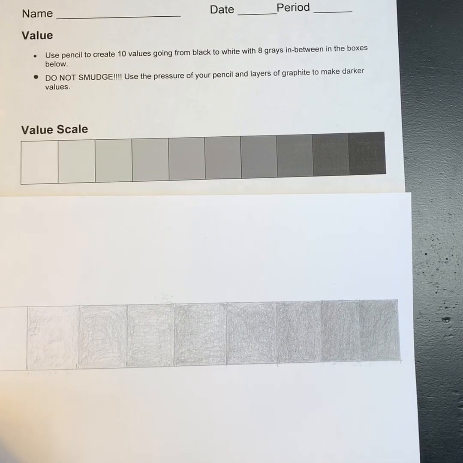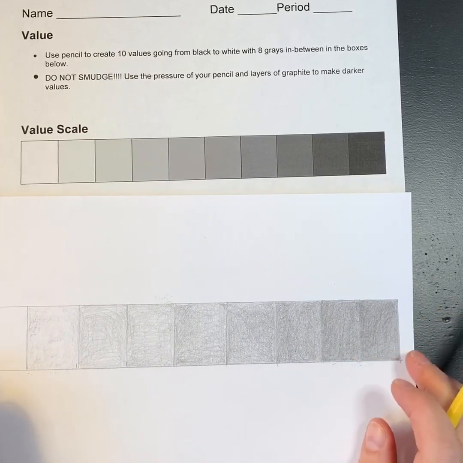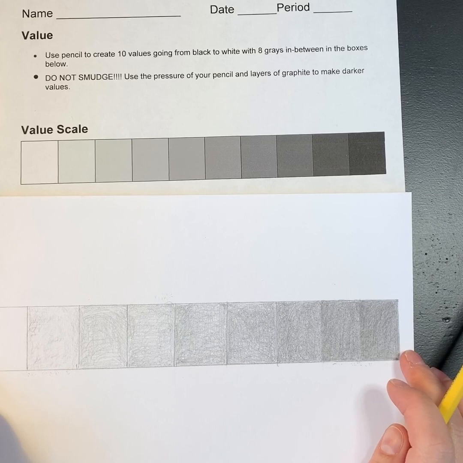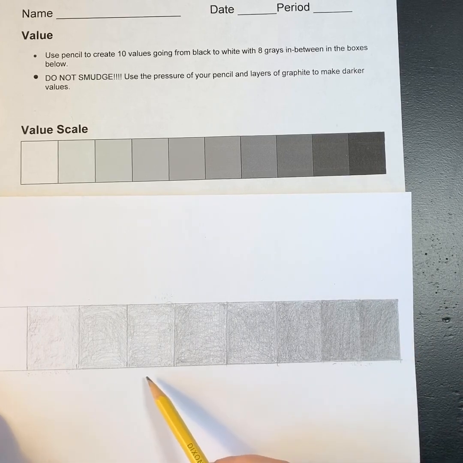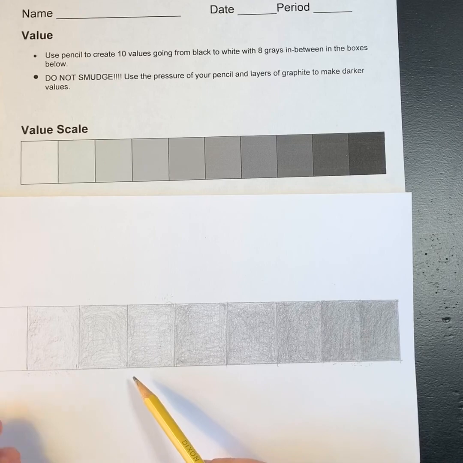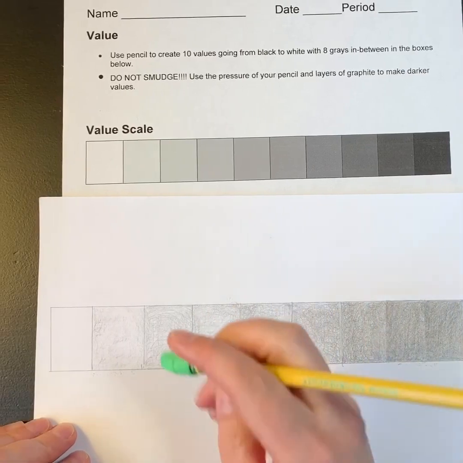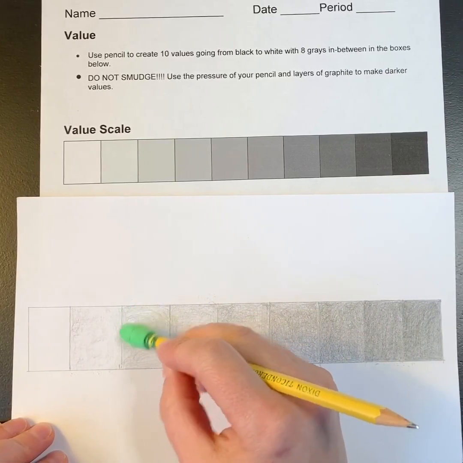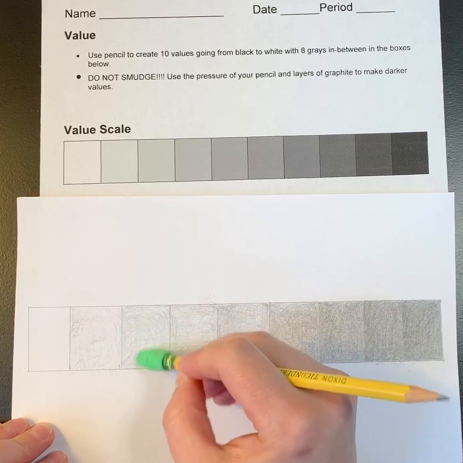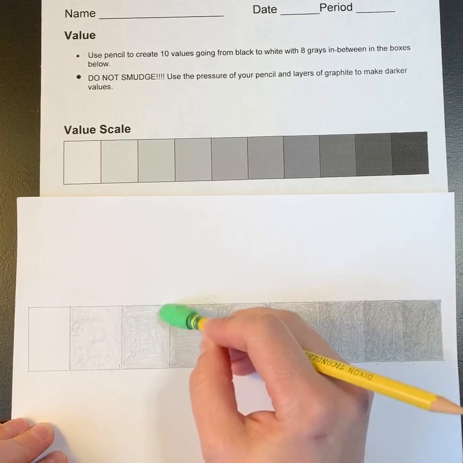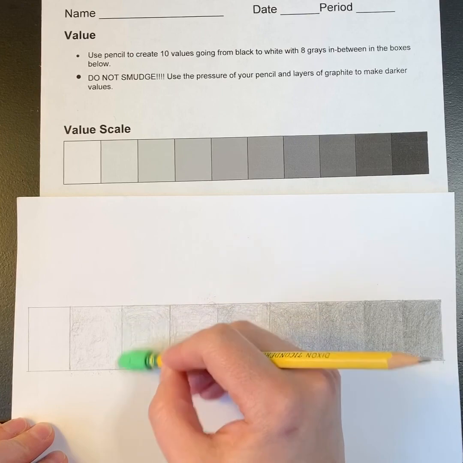So now you can see my almost complete version of a value scale. When I'm looking at this, some of these start to look very similar. So these two values start to look very similar. So what can I do in that case? I can actually lighten with my eraser very gently to try to lighten this value.